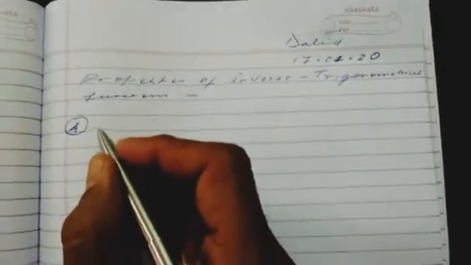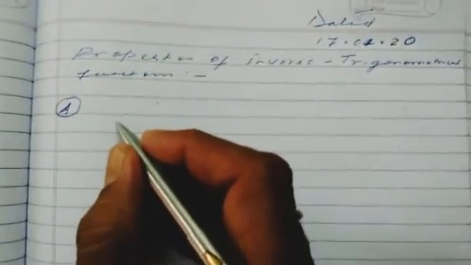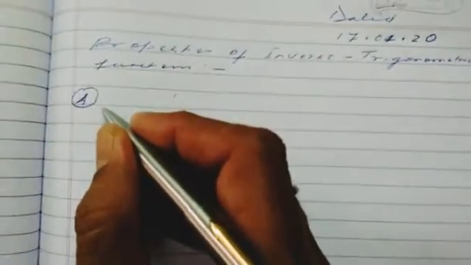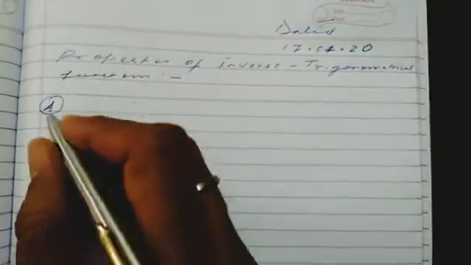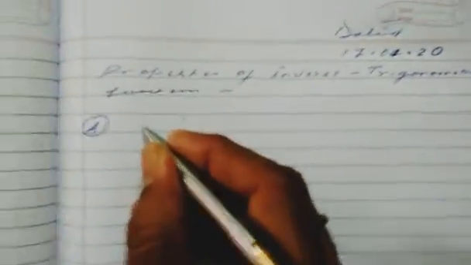Hello students, in the previous class we went through the range-related concepts of the inverse trigonometrical functions. Today I am proceeding further, and we will discuss the properties of inverse trigonometrical functions. Here is the first one.